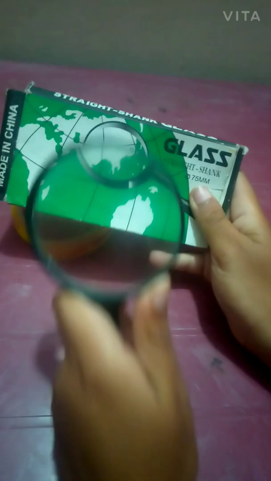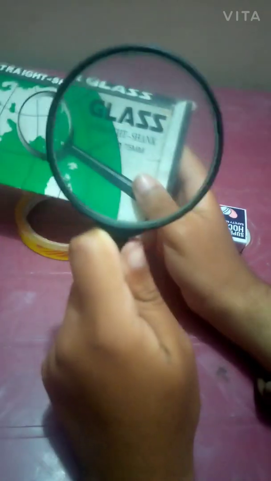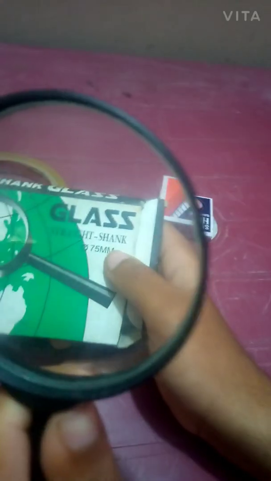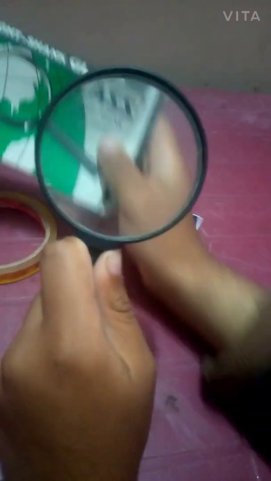It is magnifying everything. It is 75 millimeters in diameter, which is its size. Right now I put this so you can see the inside. Maybe the camera cannot show it easily. There are two magnifiers, I think. The camera does not show the difference, but in reality it is there.